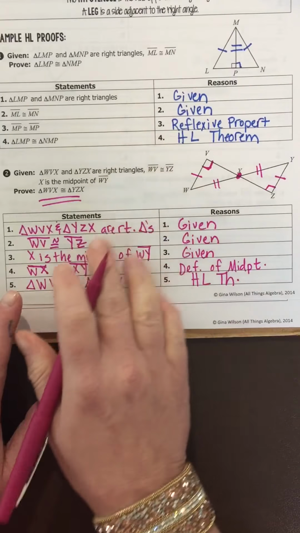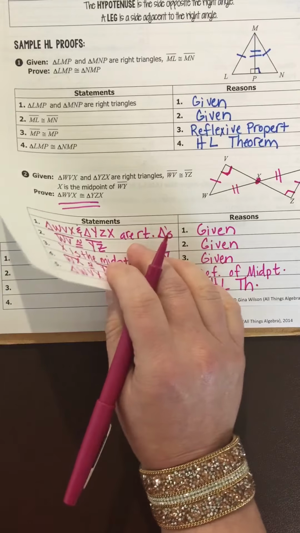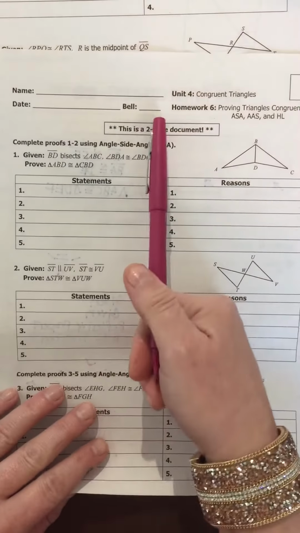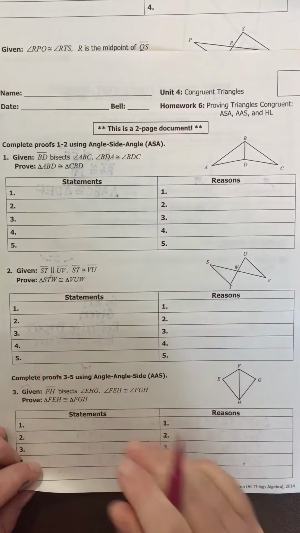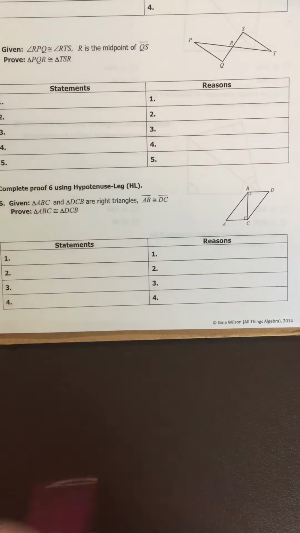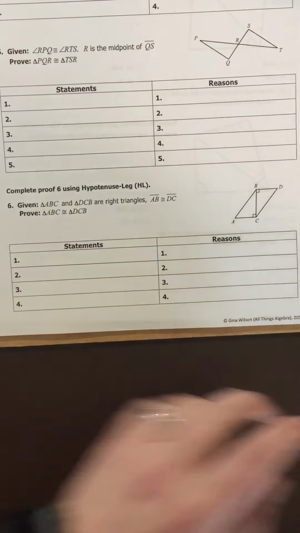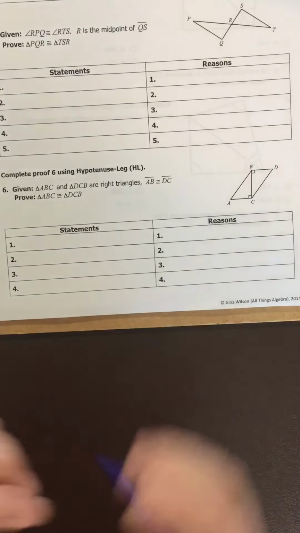And that was basically the guided notes for hypotenuse leg. But what I'm going to do right now is on the sheet that said homework or something like that. There it is. You had this sheet that I also sent that said congruent triangles, homework 6. I'm going to look at number 6 with you because it's using the hypotenuse leg theorem. And then we'll be done. All right. So just to reiterate, this is all Unit 4 congruent triangles, homework 6, number 6.